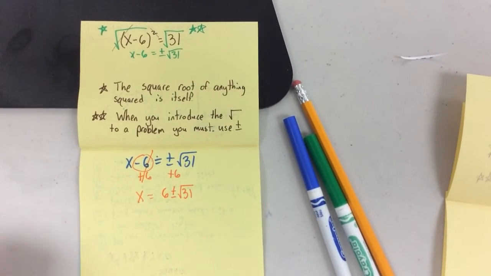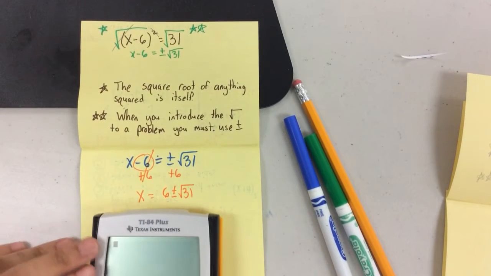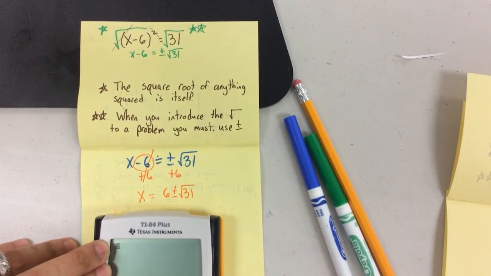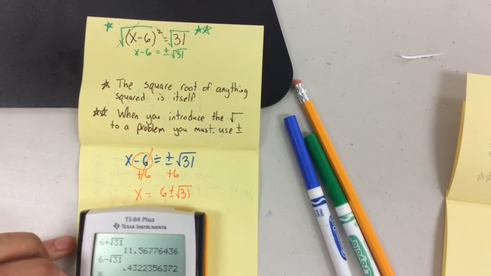Now, if I wanted to, I could type that into the calculator and find the decimal that it equals. So I would do 6 plus the square root of 31, enter, and it will give me one decimal, and I will do 6 minus the square root of 31, and it will give you another decimal.